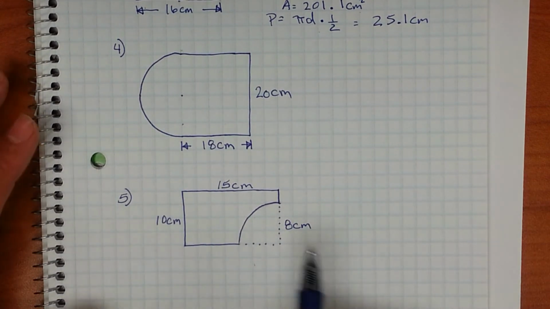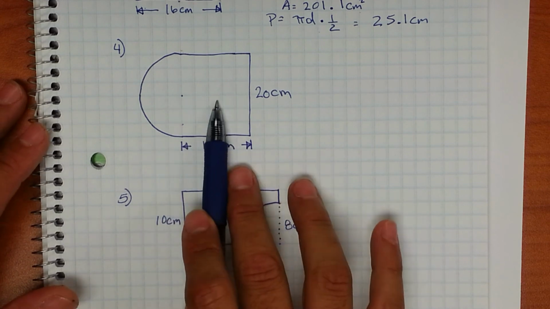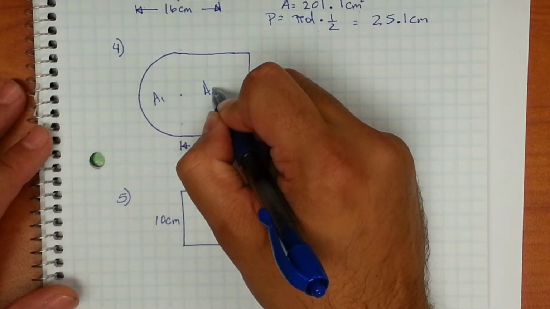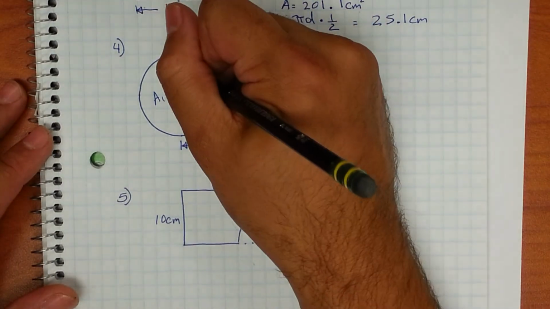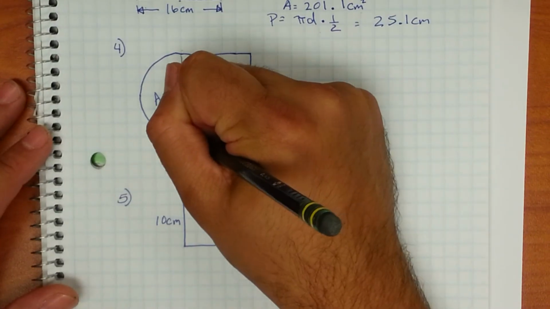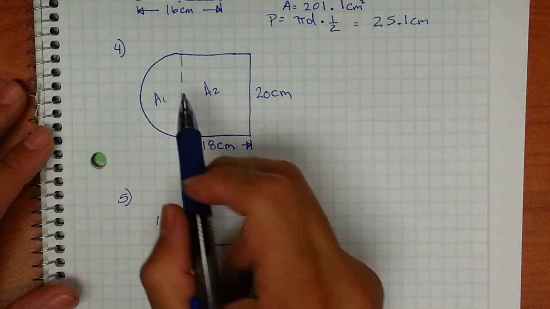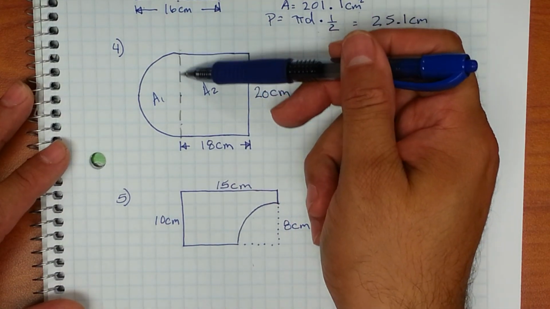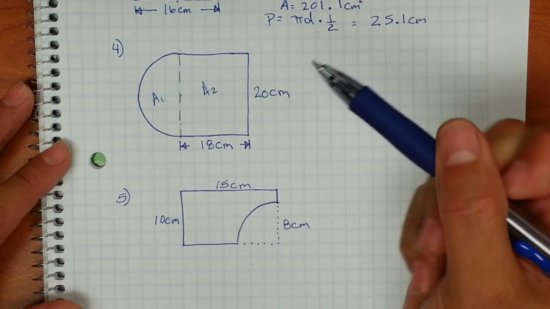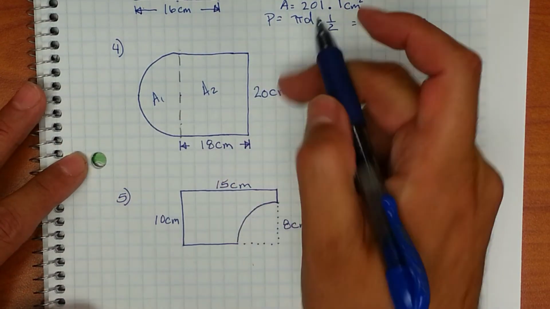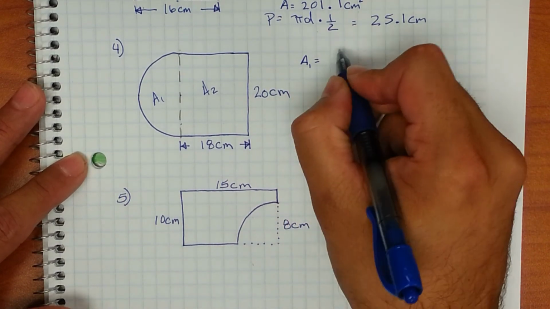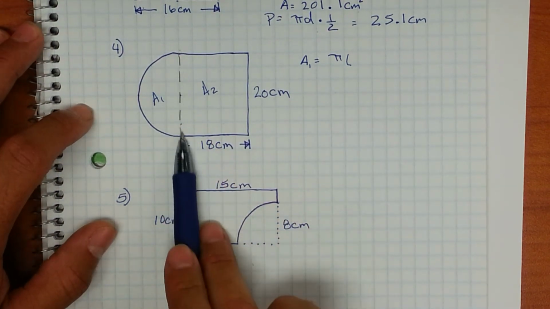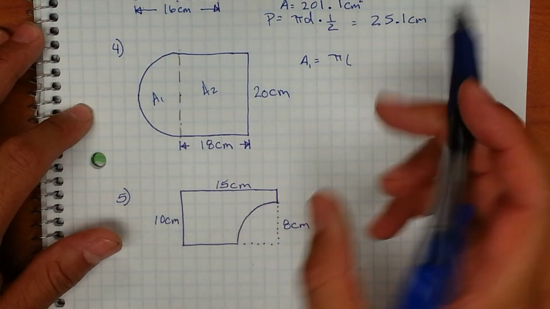Alright, let's look at this next problem. So now this is a compound, so I'm going to have this one and this one. I'm going to label this one area 1, and this area 2. I'm going to divide this at this point right here. Because this is 20 long here, this is also 20 long here. So for area 1, this is half a circle. So it's going to be pi times my radius. If my diameter, the distance all the way across, is 20, the radius is going to be 10.